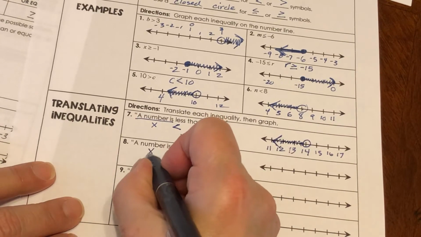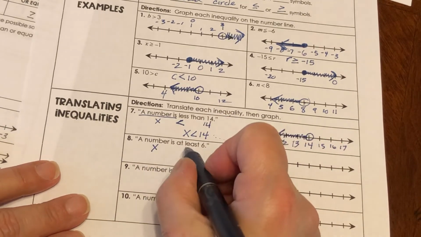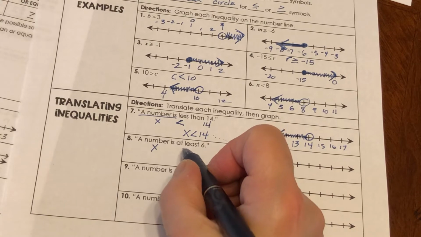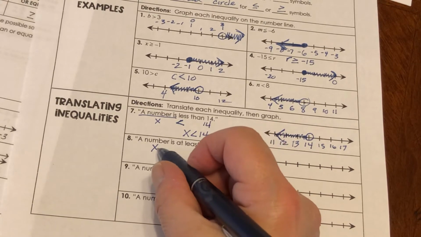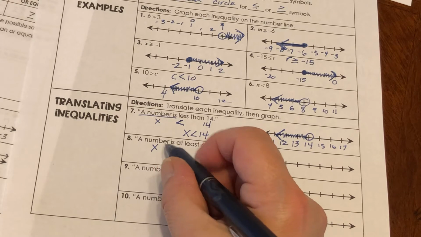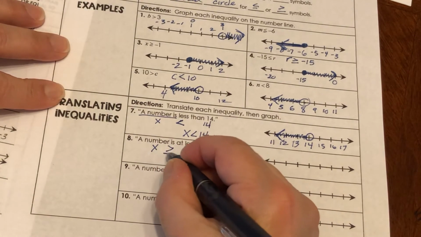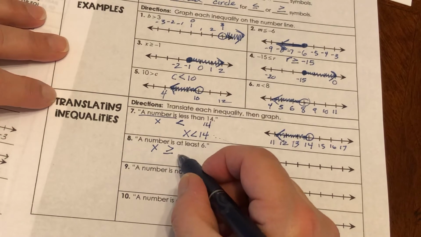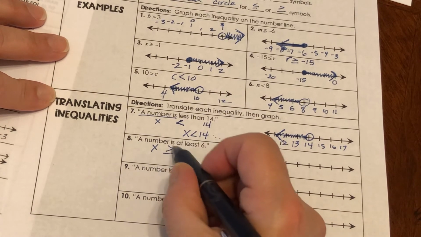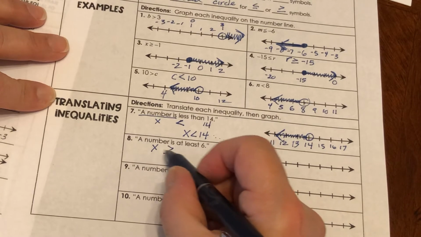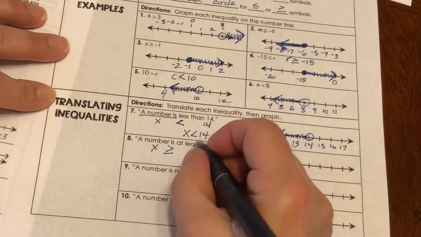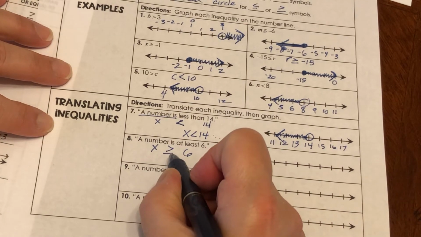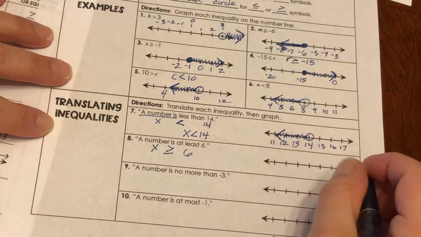A number, we know that is an X, is at least. So it means that it can be, that equal sign tells me it is at least. That means this number is at least or more than 6. So when you see at least, you're going to say greater than or equal to.